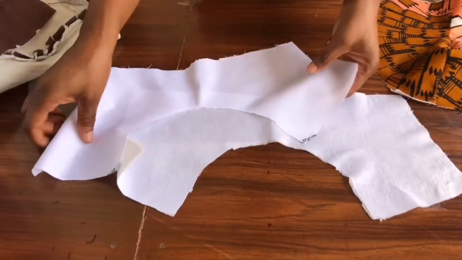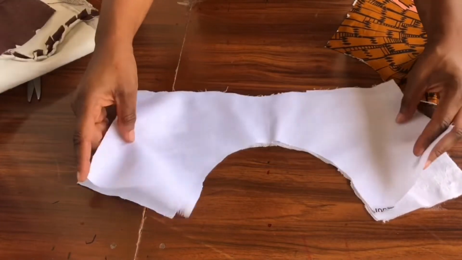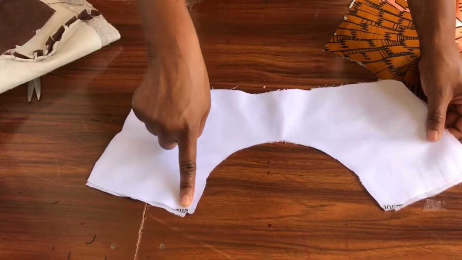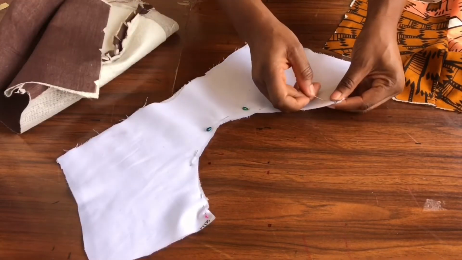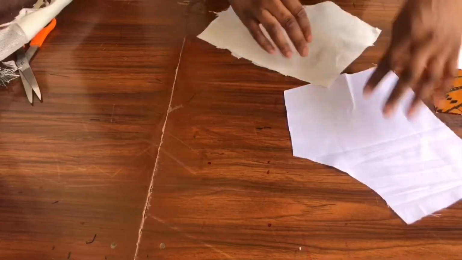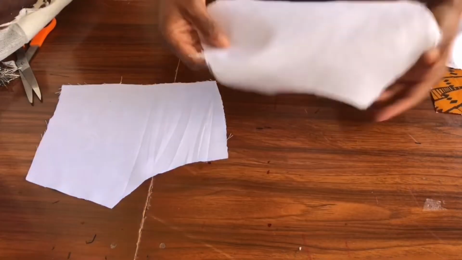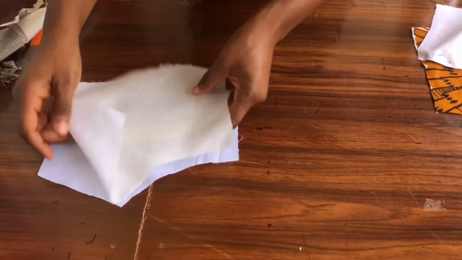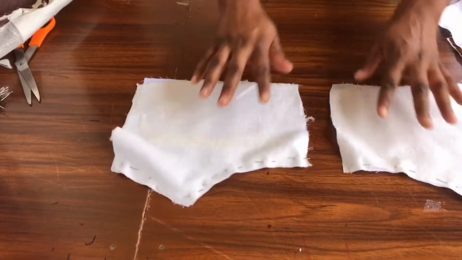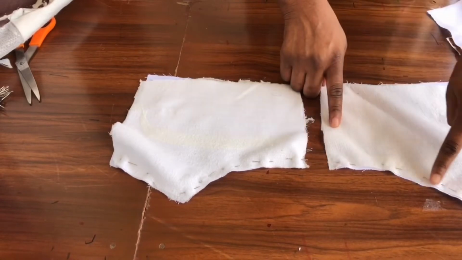So on the yoke, this is the yoke, this is the lining, and this is the fabric. So the good side will face the good side. Then I'll sew it here like this by 1/4 inch to the end. So I'll just pin it up like this. So that is how I'll sew it by 1/4 inch. Then I'll do the same thing for the back. The good side of the lining will face the good side of the fabric, and I'll pin it up. Then I'll sew it by 1/4 inch.